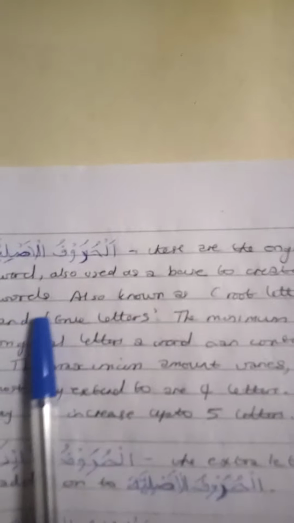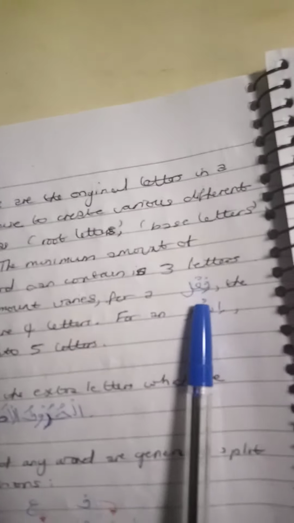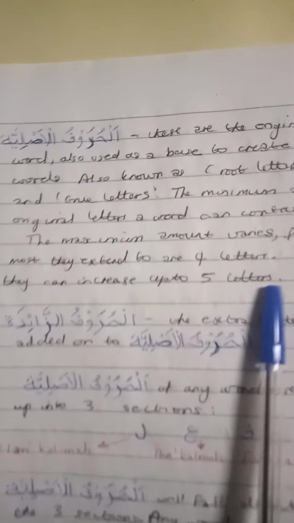So going on to the next page, al-huruf al-asliya. These are the original letters in a word, also used as a base to create various different words, also known as root letters, base letters, and true letters. The minimum amount of original letters a word can contain is 3 letters. The maximum amount varies. For a fi'l, the most they can extend to is 4 letters. For an ism, they can increase up to 5 letters.